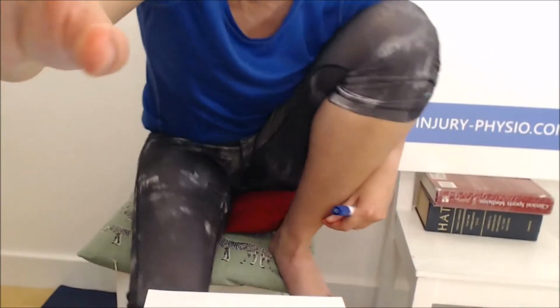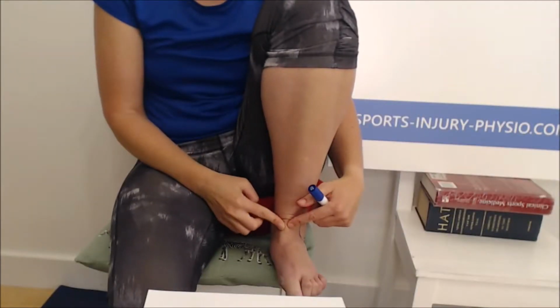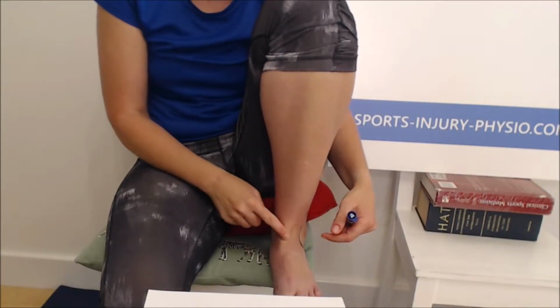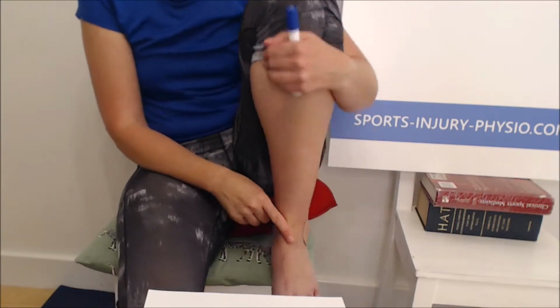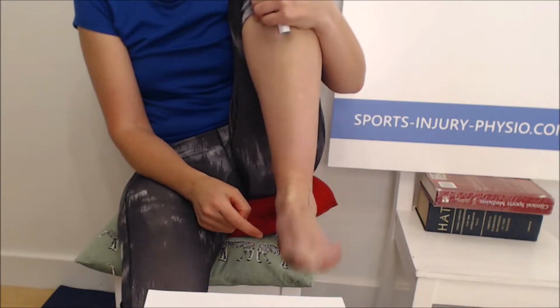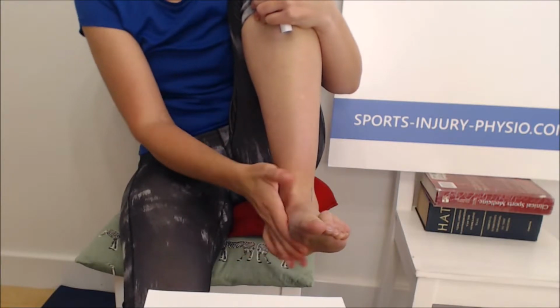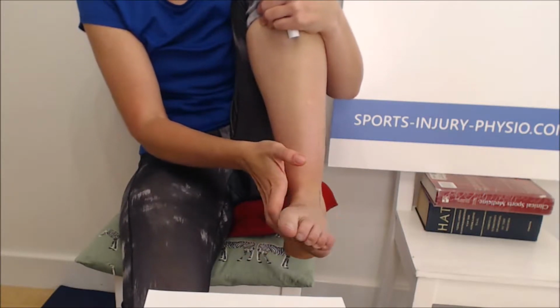Good. So if we move on to the front of the ankle, the main culprit here is usually this big old tendon that you can see sticking out there. That is my tib ant, or tibialis anterior, and its main function is to pull my foot up, but also it wraps under there and it helps to support the arch as well.